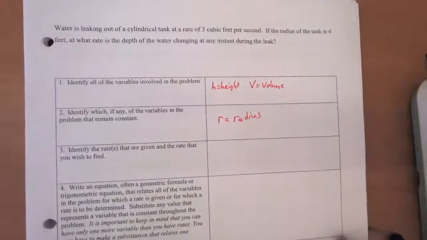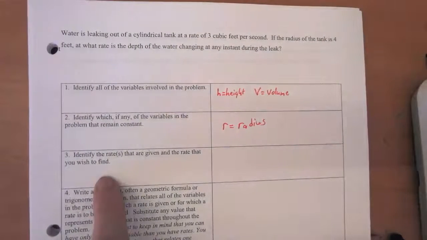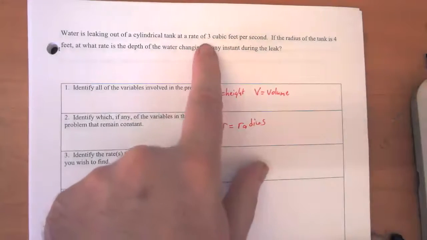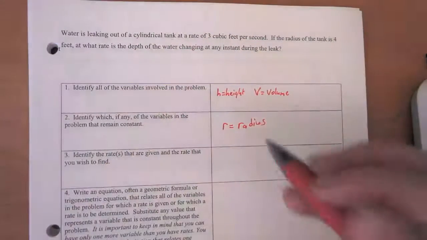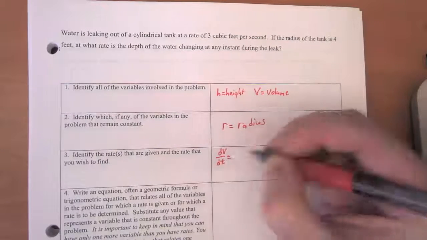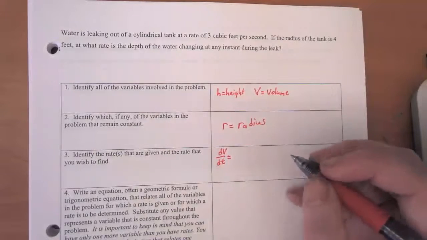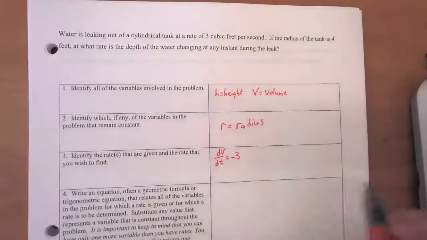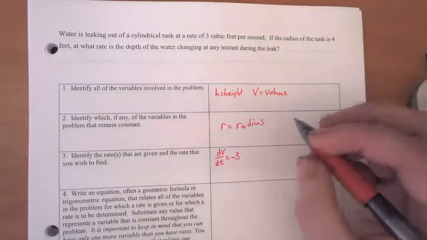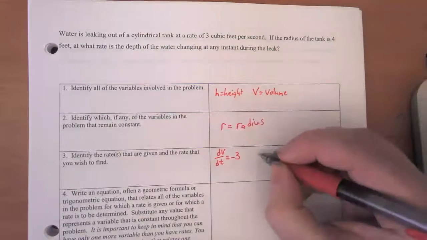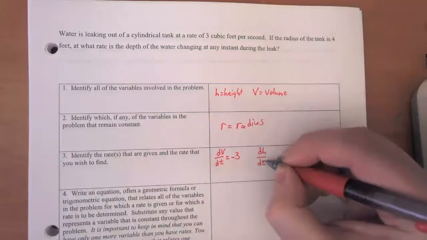All right, and so let's talk about the rates that are given and the rate that we wish to find. All right, so what is the rate that's changing in this problem? Well, we've got water leaking out, 3 cubic feet. So cubic feet is a unit of volume. So we've got dV/dt is equal to +3 or -3? Water is leaking out, so let us represent that change, that decrease, by calling the rate of change -3. And what we want is to calculate the rate of change of the depth of the water, which I'm calling dH/dt.